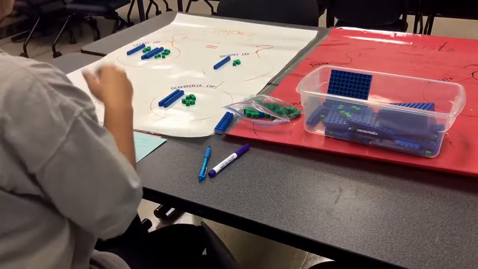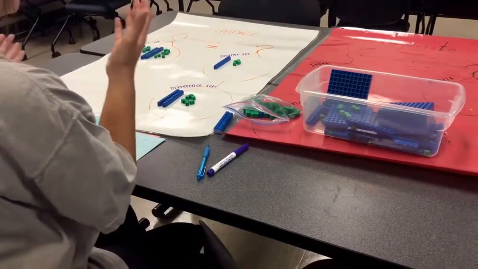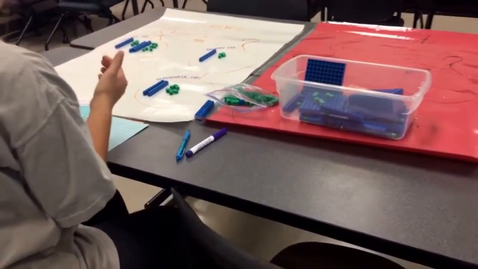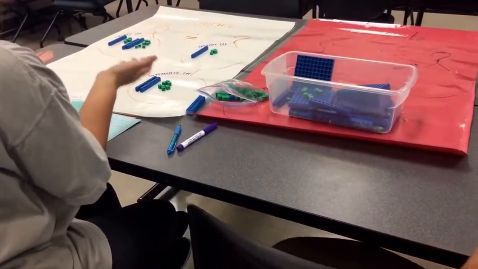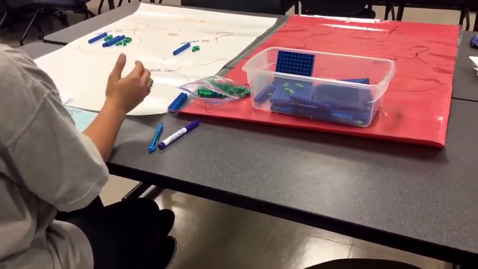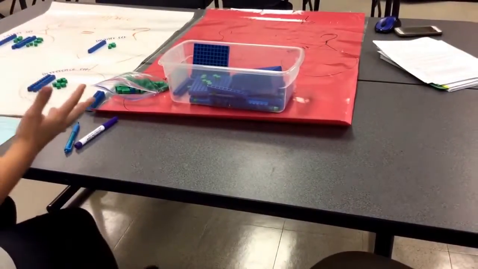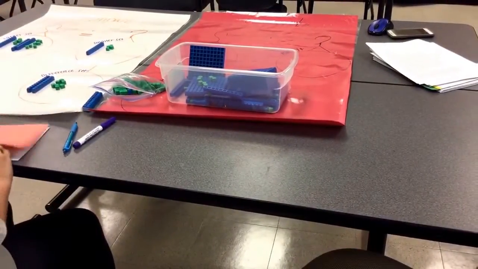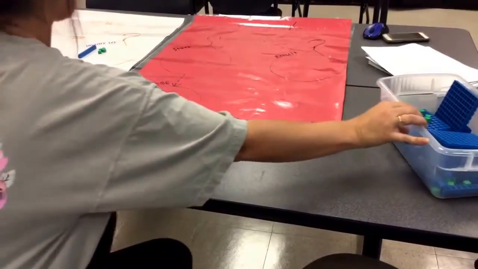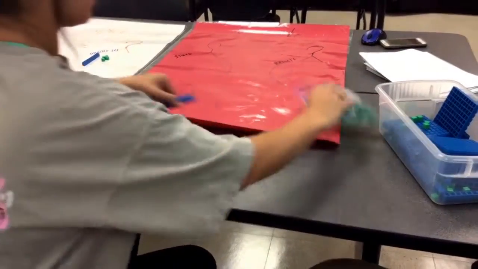And it's really important to make the connection with the balance and the equal sign, because both sides have to be balanced, so that students can see that an equal sign represents a balance between 2 quantities.